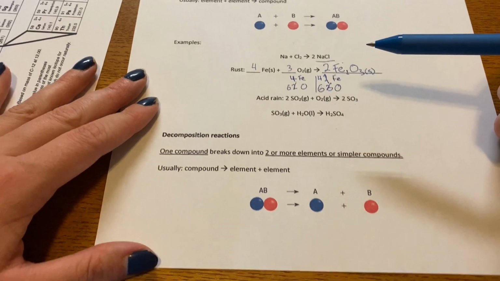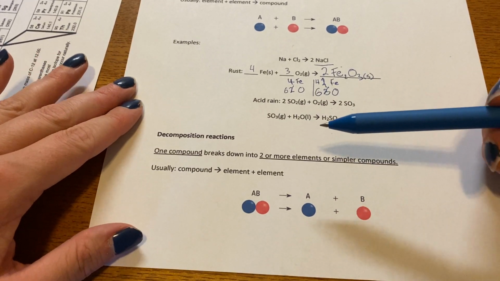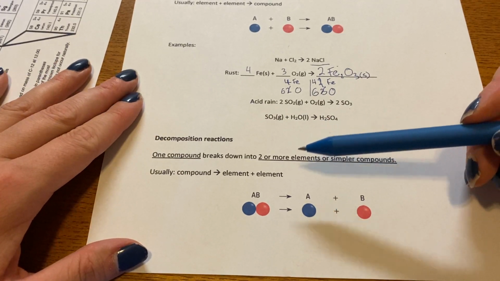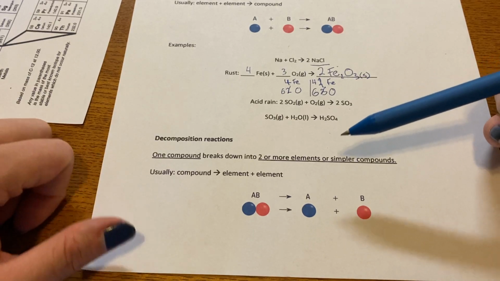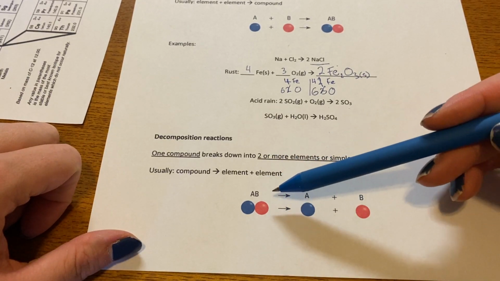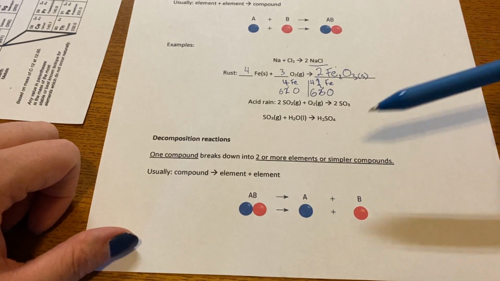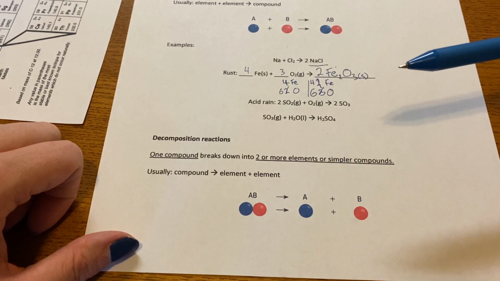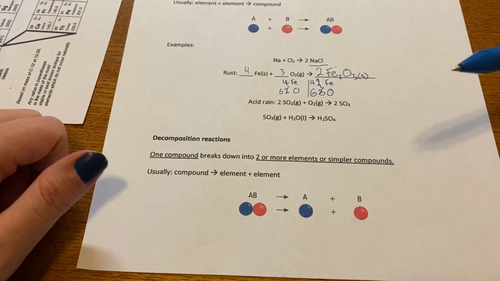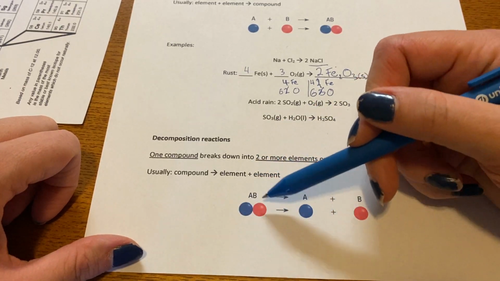Okay, so that's type 1, synthesis reactions. Type 2 is decomposition reactions. So one compound breaks into 2 or more elements, or it could also break into simpler compounds. So what this usually looks like is you have a compound, AB, breaks down into A plus B. Okay, so again, this is a compound. This could be element-element, or could be element and a simpler compound. But in any case, it has only one reactant.